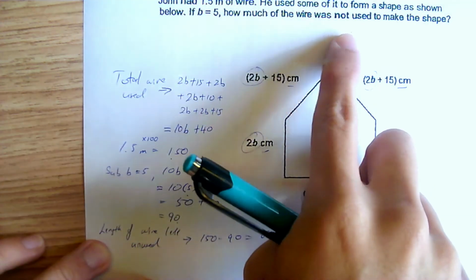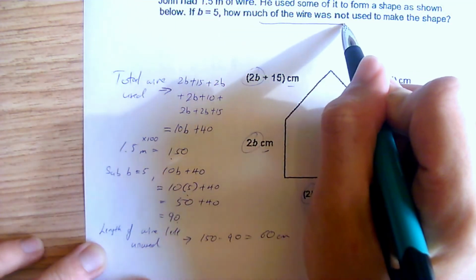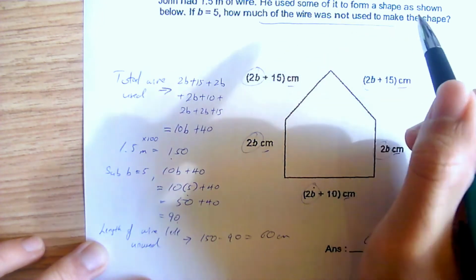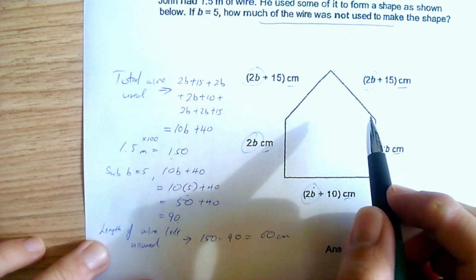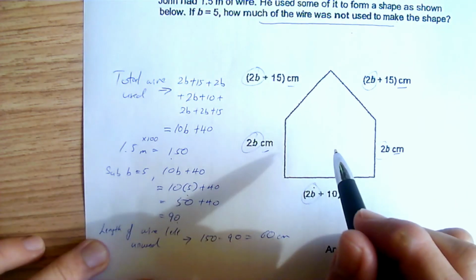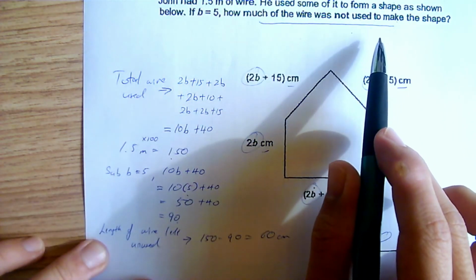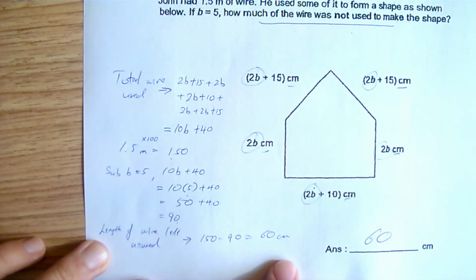But you have to alert them to the fact that, please underline this portion, how much of the wire was not used. Okay, you must bring them through this logic, because there are some students who will just go straight to it and then they will not even answer the question. Alright, so the answer will be 60 cm.